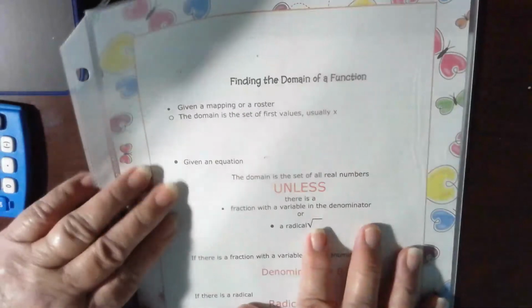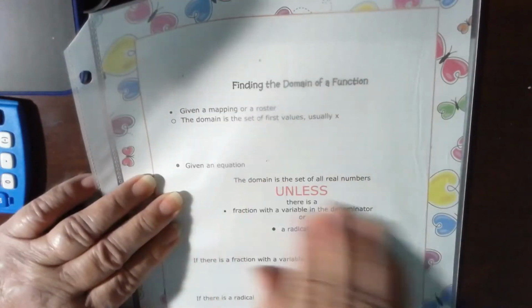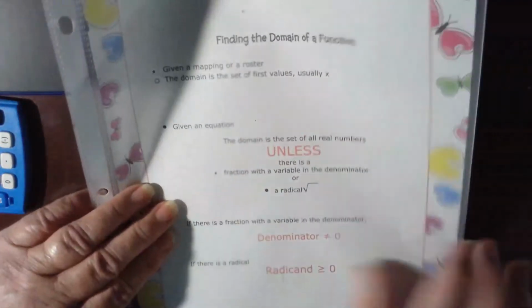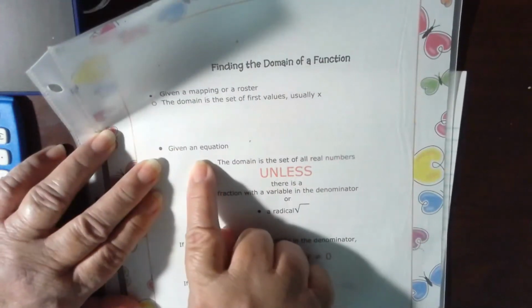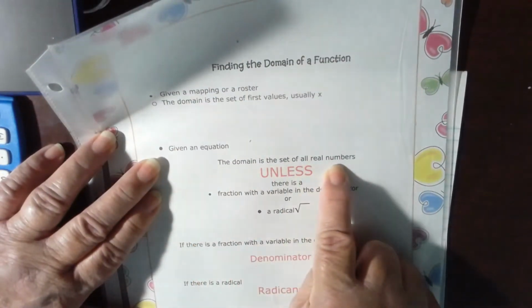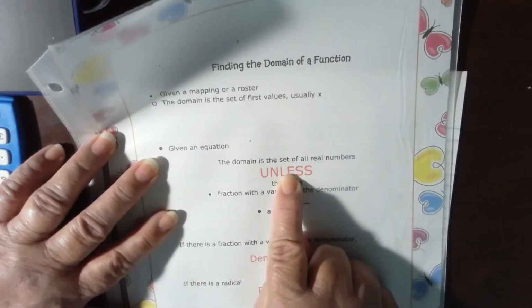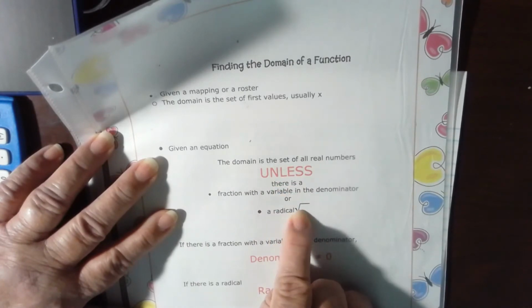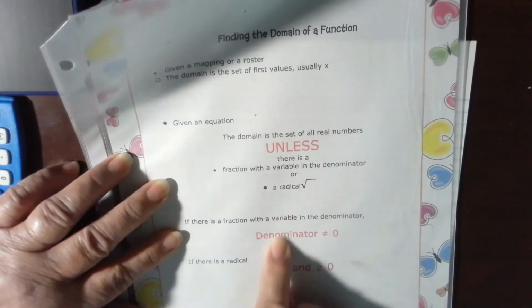I pulled out the handout that I'd given you some time ago and said the domain is the set of all real numbers unless you have a radical or you have a denominator.